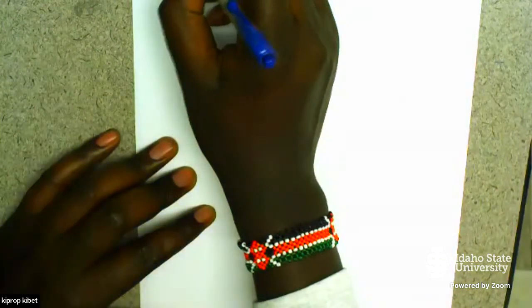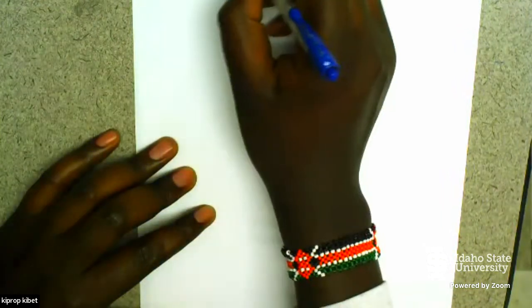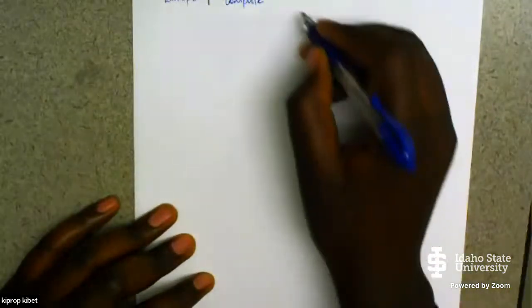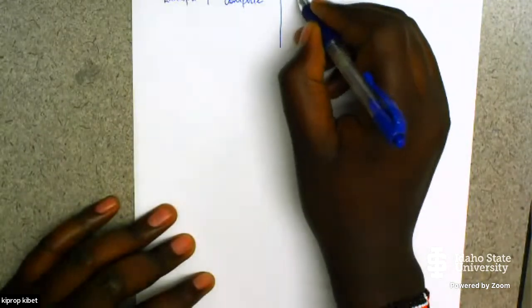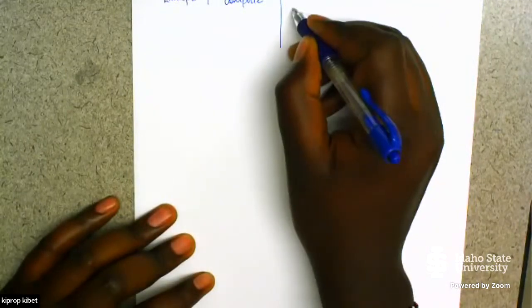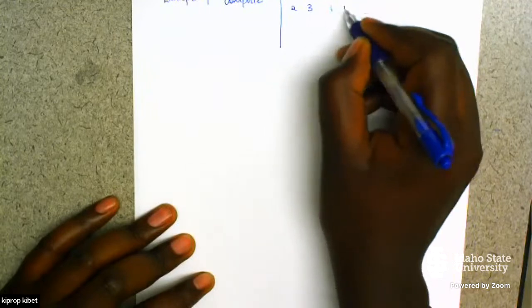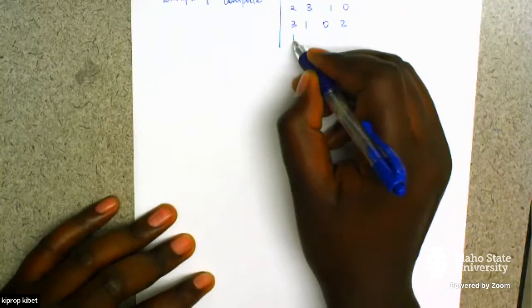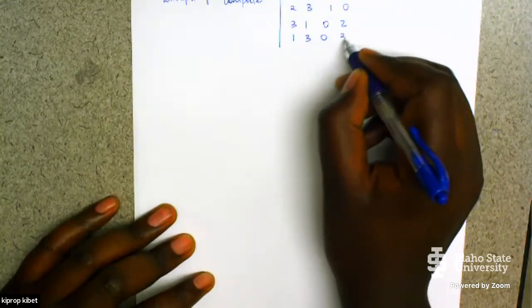Example number 9. Compute the determinant of -4, 2, 0, 0, 2, 3, 1, 0, 3, 1, 0, 2, and then 1, 3, 0, and then.